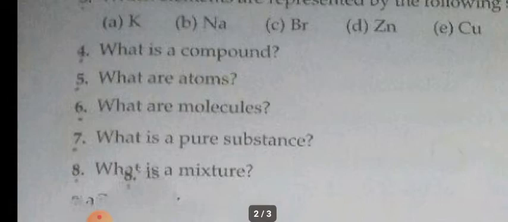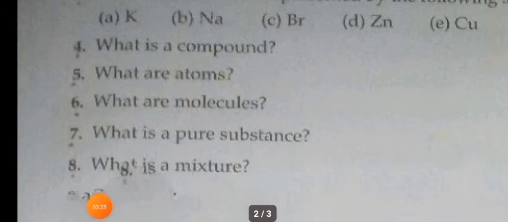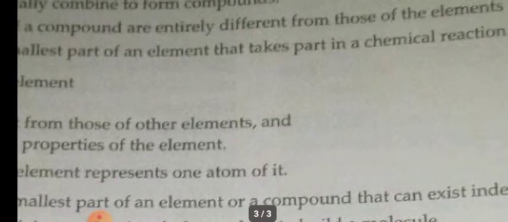The answer is a compound is a substance that can be split into simpler substances, that is elements, by chemical means. We can split the compounds into elements using chemical techniques. So that is the definition for compound. Is it clear? Fifth question, what are atoms? An atom is the smallest part of an element that takes part in a chemical reaction.